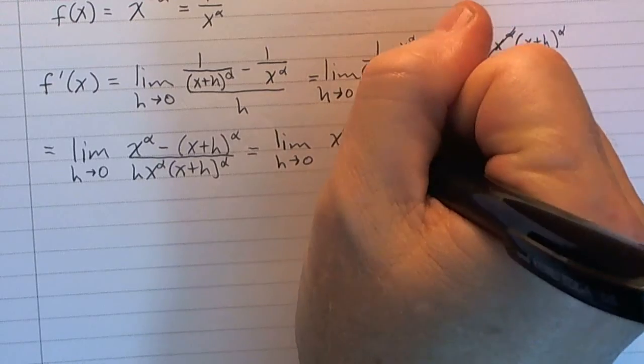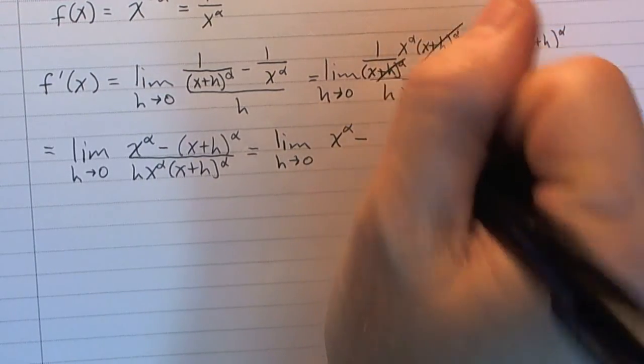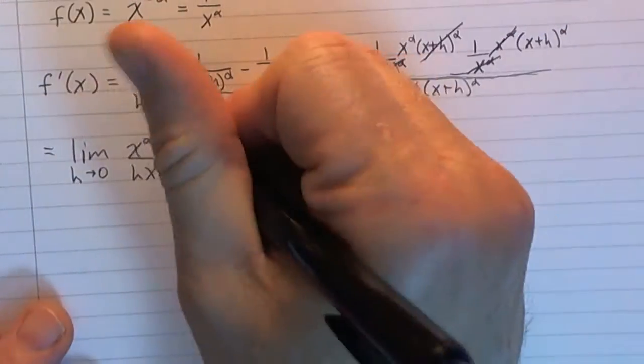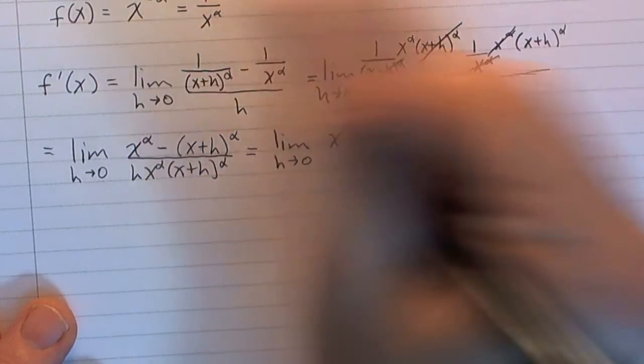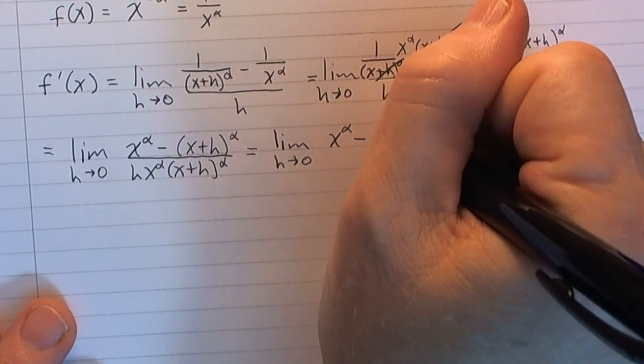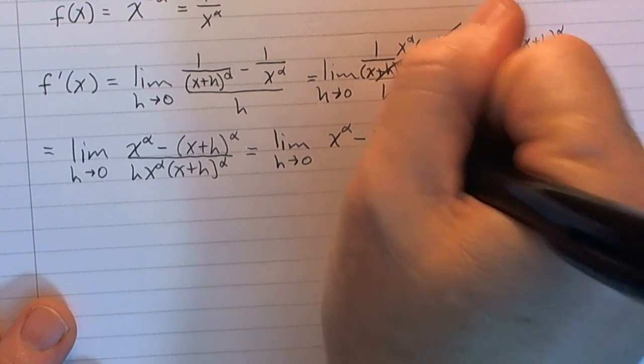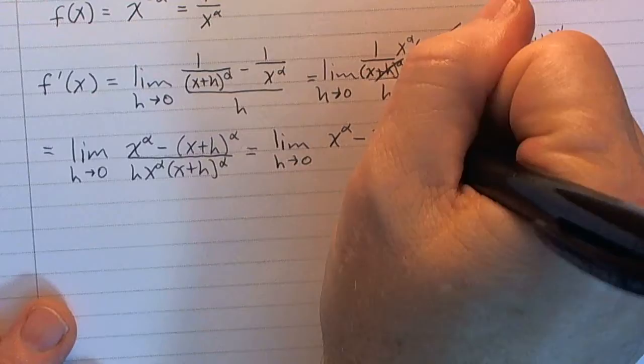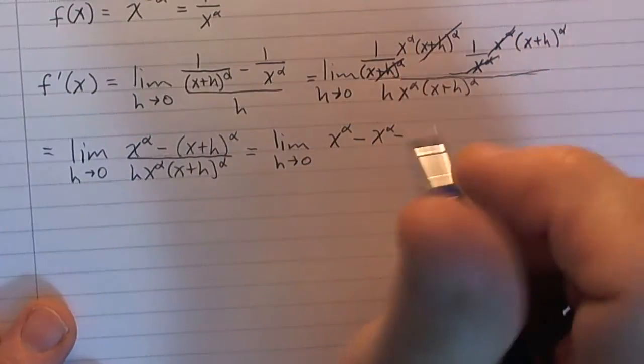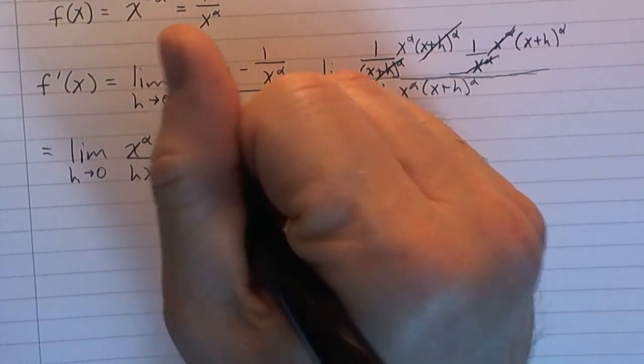I get x to the alpha minus, okay, here we go. First of all, this is going to be x to the alpha, minus, remember what the next term in this expansion is.